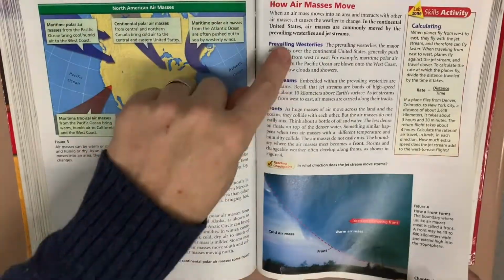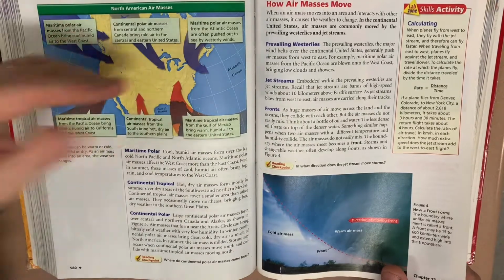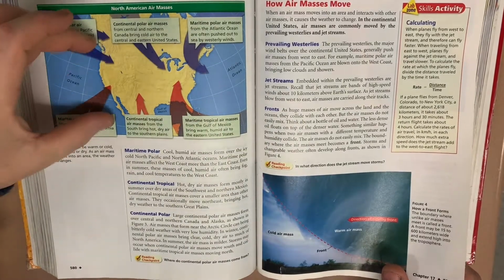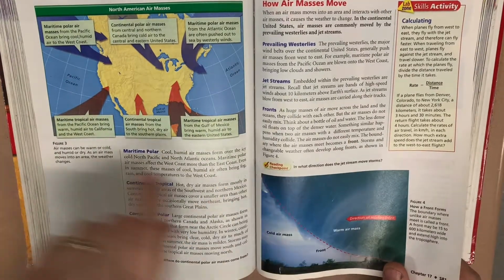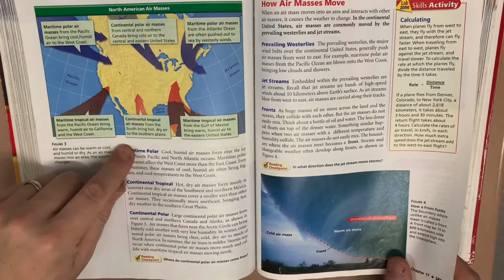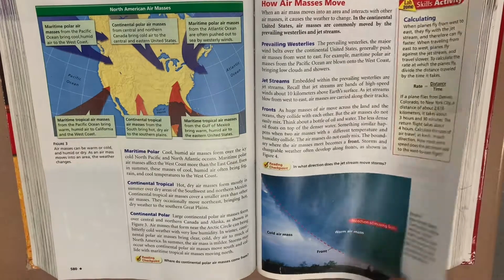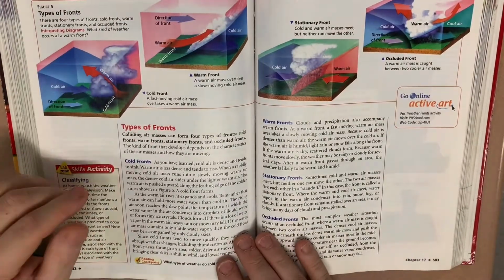These air masses are pushed by the prevailing westerlies. That's the winds that blow in this direction at our latitude. Down south, they blow easterly, or from the east rather, because of the trade winds. When they collide, there's a couple of different ways they collide.